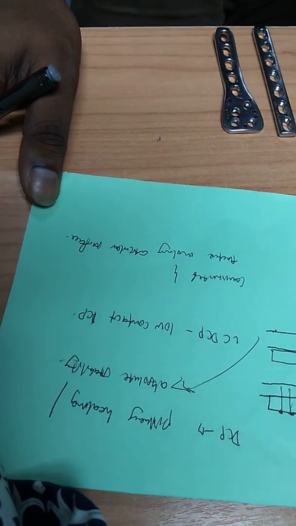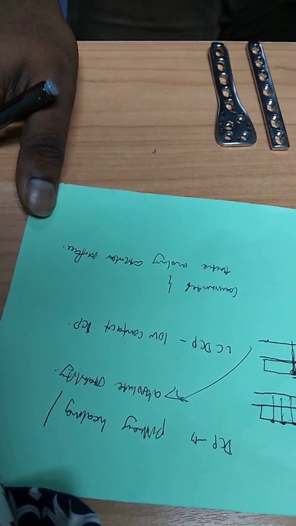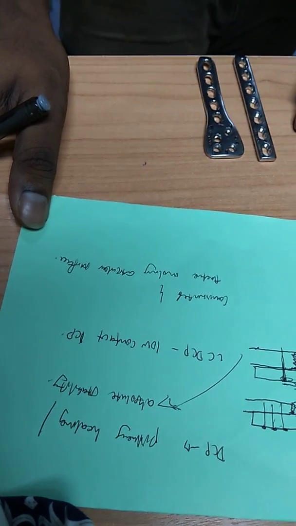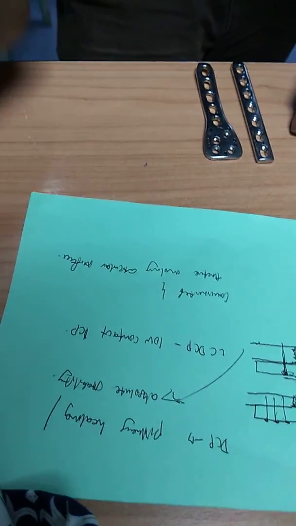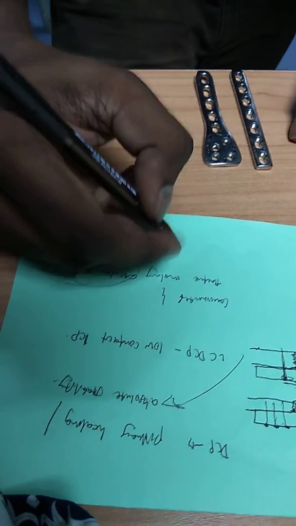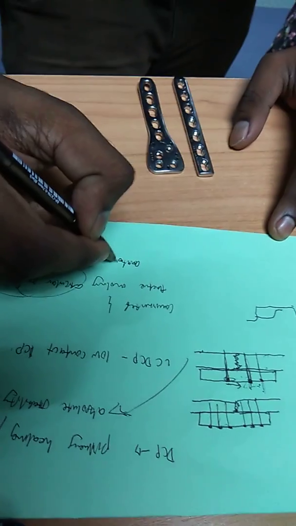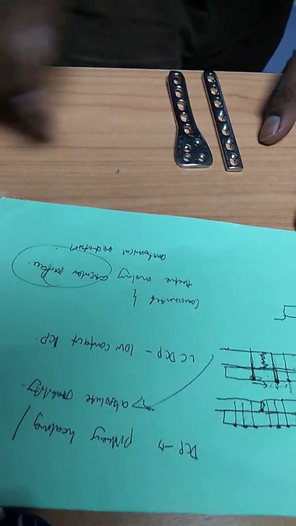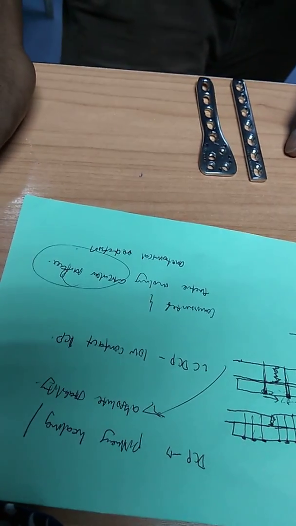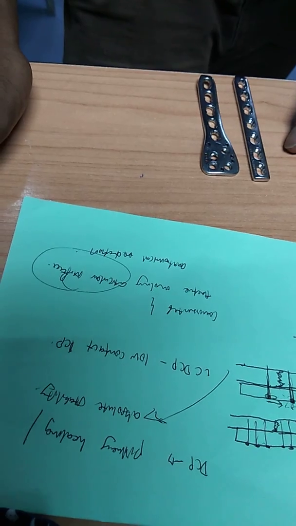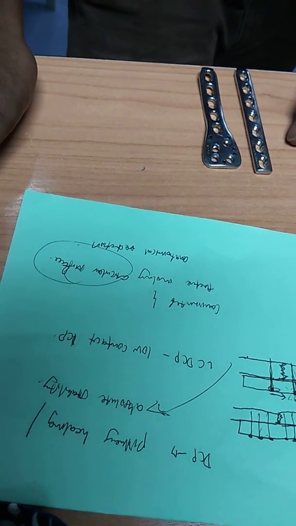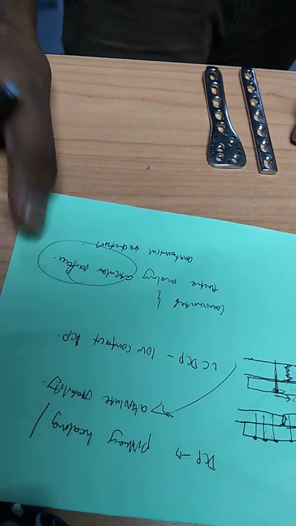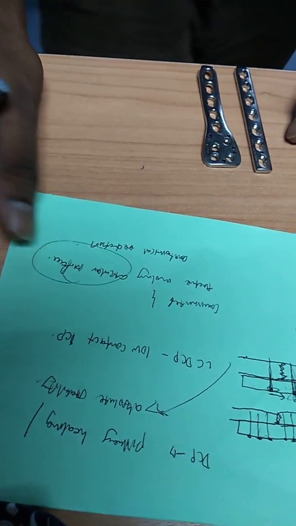Can anyone tell me? Because for fracture of the articular surface, you have to achieve anatomical reduction to avoid secondary OA as a complication once the fracture is healed. So that's why you have to have anatomical reduction. In order to achieve that, you need a locking plate.